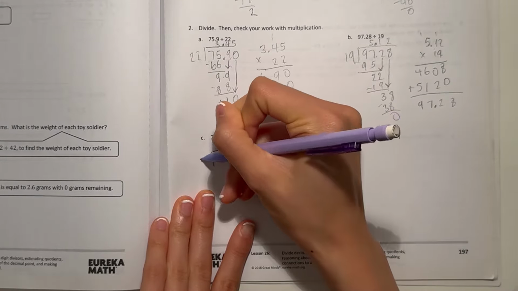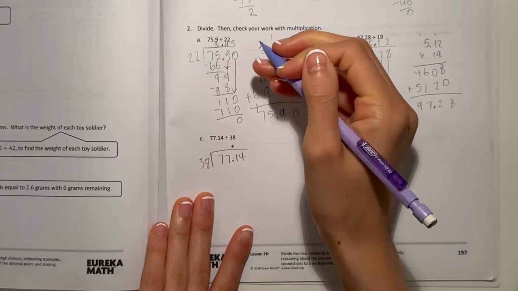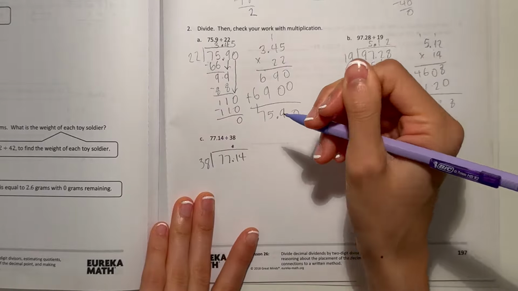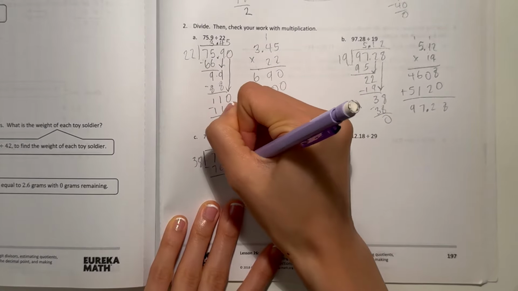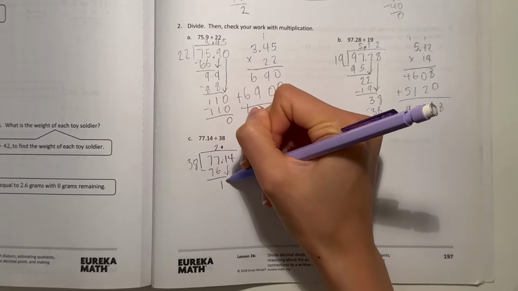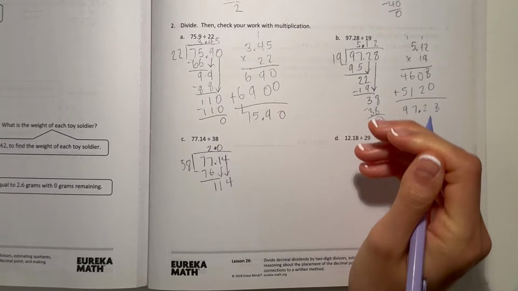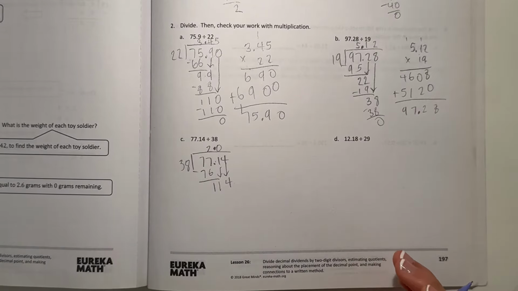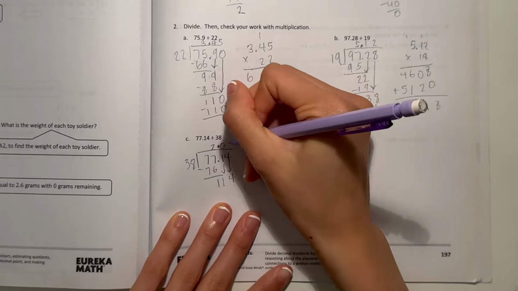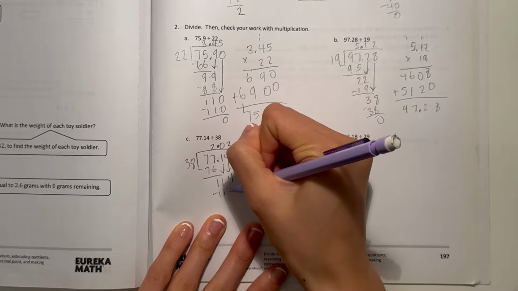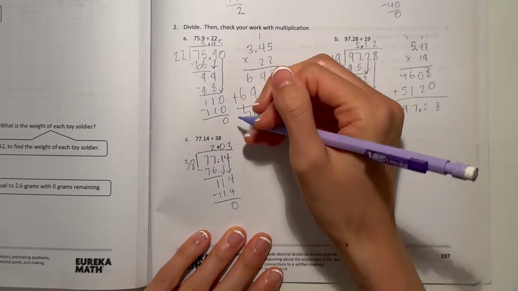77.14 divided by 38. And move our decimal point up because it should line up. See, 38 goes 2 times into 77. That would be 76. So 1 left over. Bring down the 1. 38 can't go into 11, so that would be 0. And now bring down the 4. 38, how many times can go into 114? Let's see, 3 times? Yeah. So it can go 3 times. It's minus 114, 0 left over. So our quotient or our answer should be 2.03.